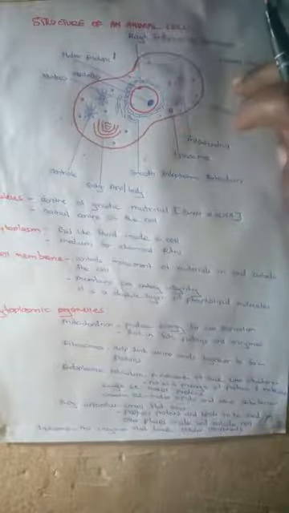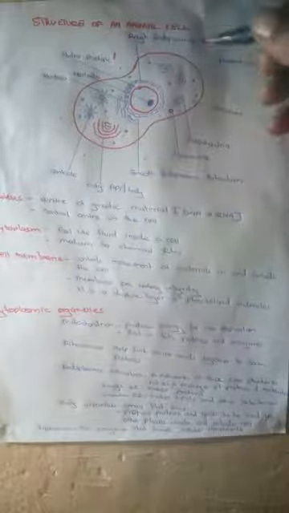Now, in between the cell membrane and the nucleus, there is a space, and this space is filled with a fluid, gel-like structure, and we shall call it our cytoplasm. This structure here, as you can see, is our cytoplasm. Now, in the cytoplasm, there are inclusions and suspensions. So many structures lie within the cytoplasm, and for that reason, we shall group them as cytoplasmic organelles.